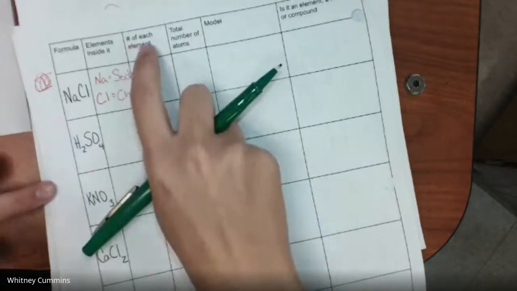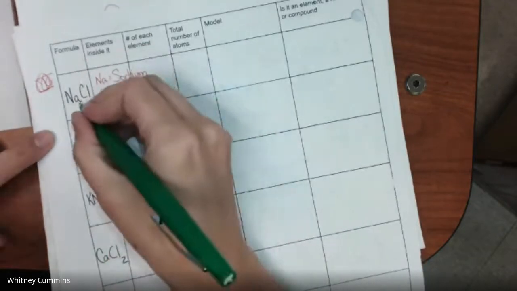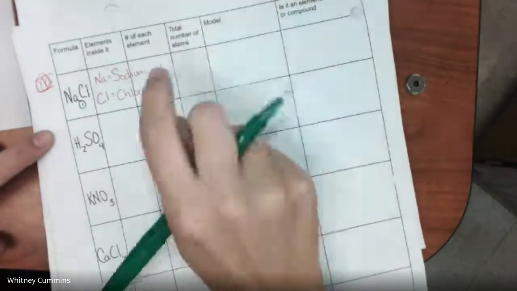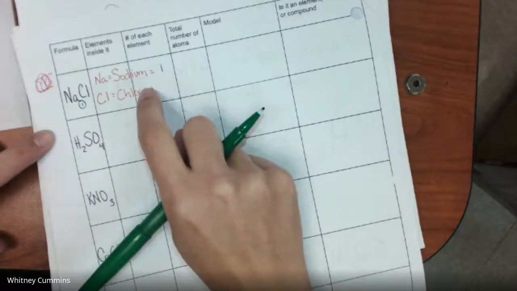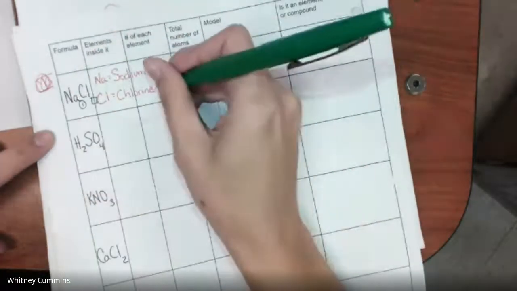All right, so I've got Na and Cl, I've got sodium, and I've got chlorine, and I need to know how many of each element that I'm going to need. So I'm going to look here. Does it tell me a number right here beside this first one? It doesn't. Assume that it's just the number 1. Okay, so I have one atom of sodium. Again, beside my chlorine, it doesn't tell me, so I'm assuming that it is just 1.